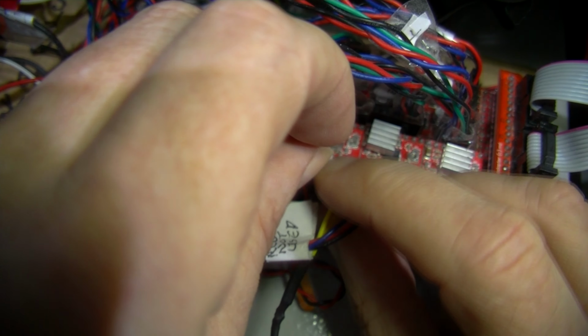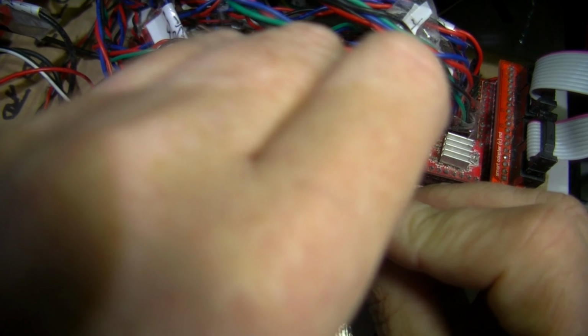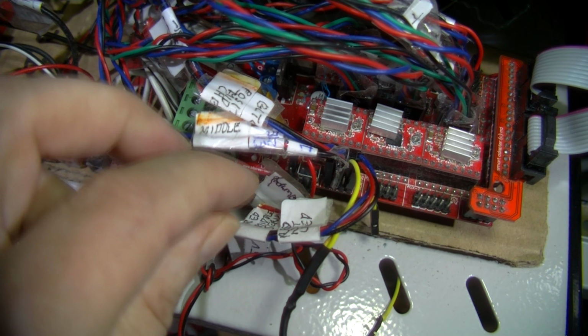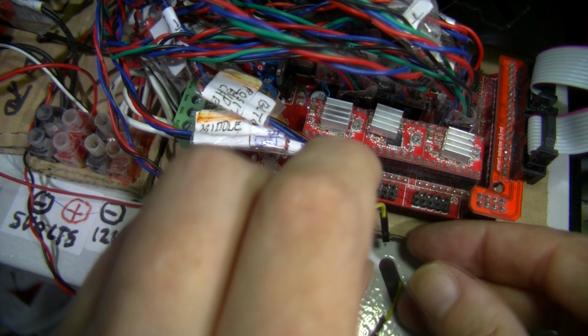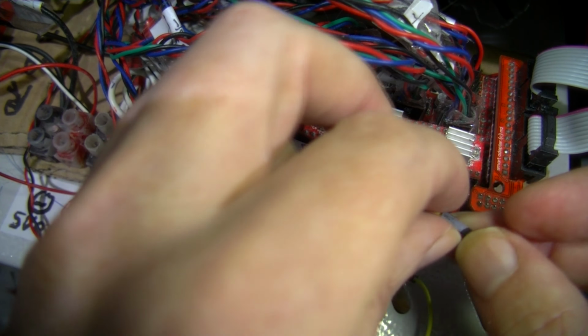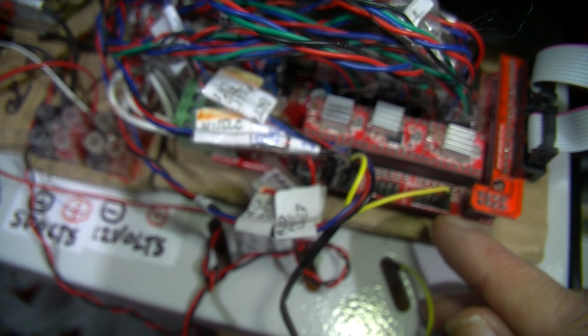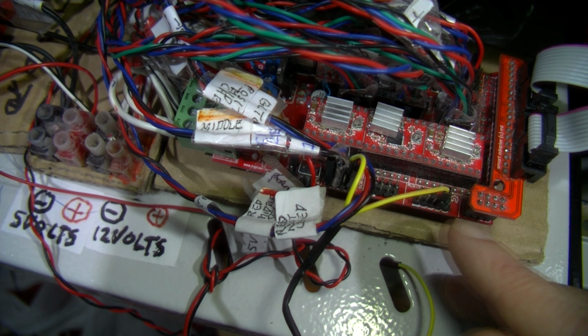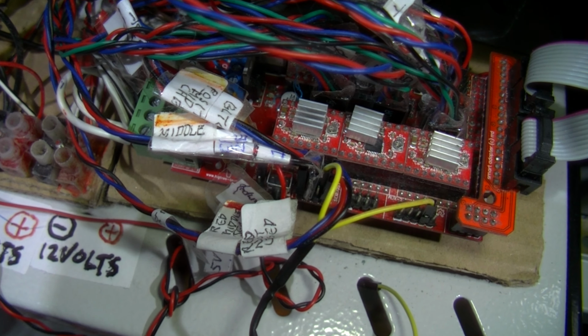If I can. It's a little bit tight. It's a bit hard for me to see because the camera's right on top of here. So now with this other wire, 1, 2, and the second pin from that side.